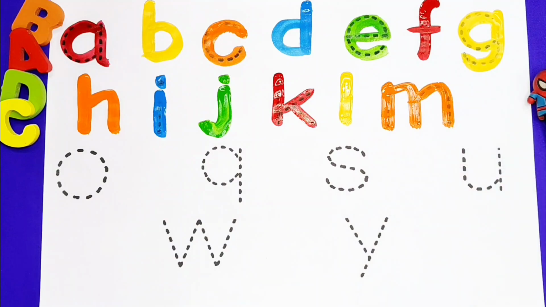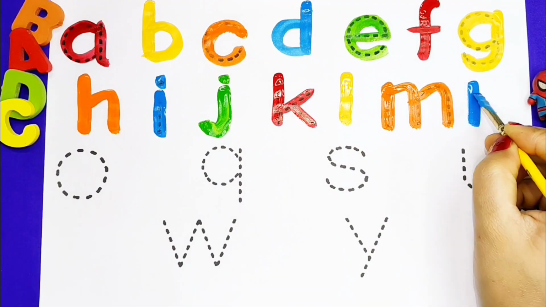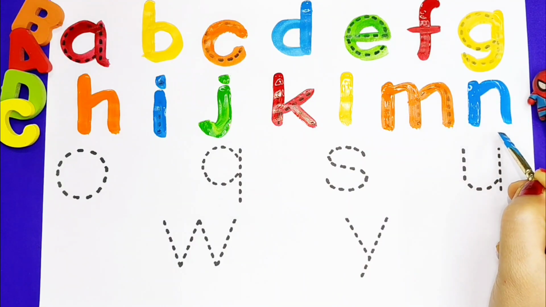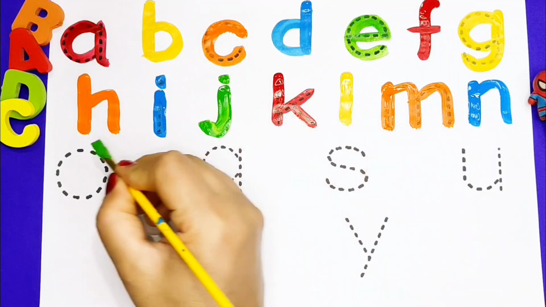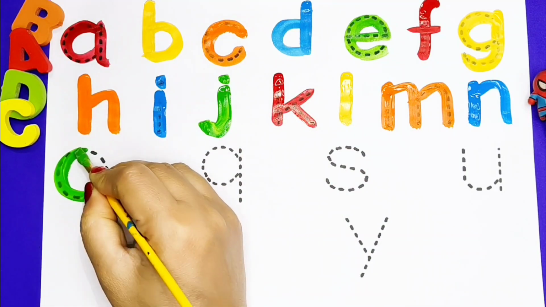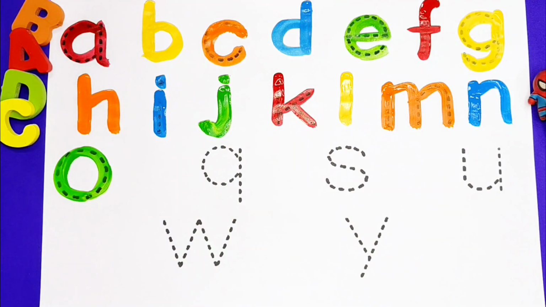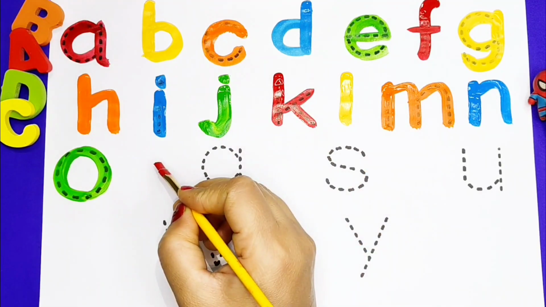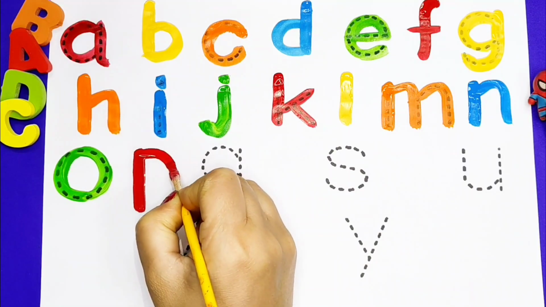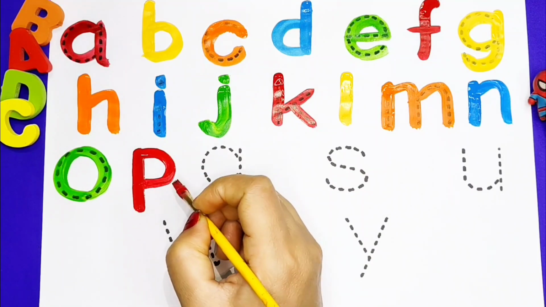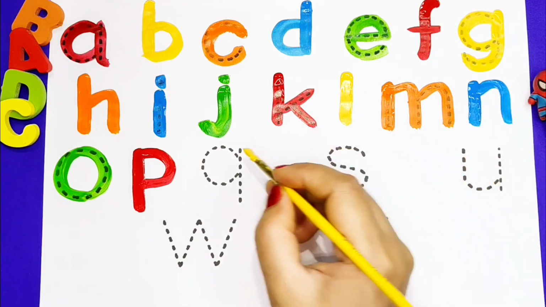M for mango. Sky blue color. N for nest. Light green color. O for onion. Red color. P for pencil box. Yellow color.